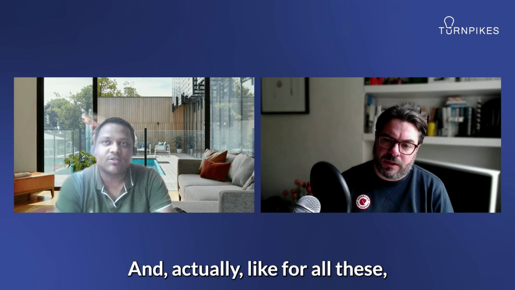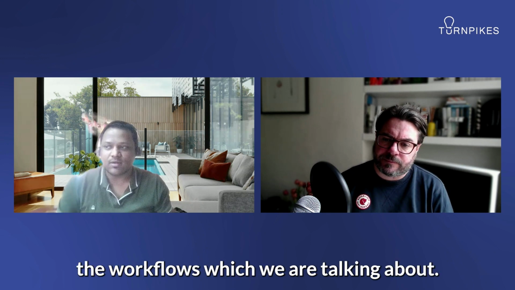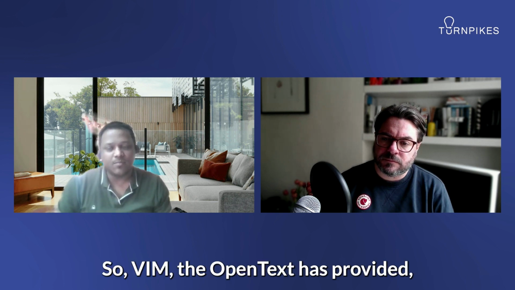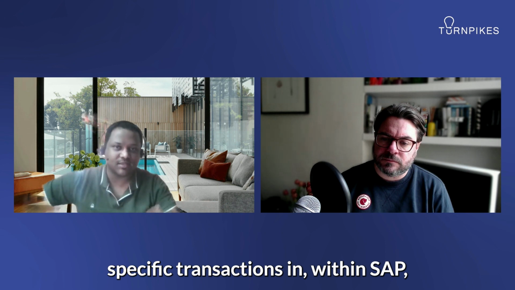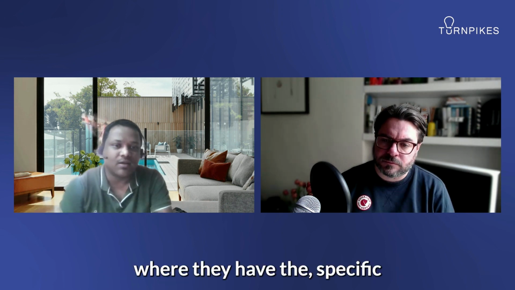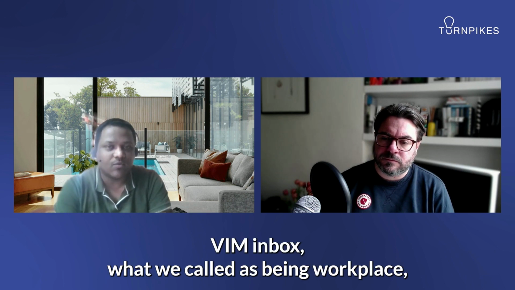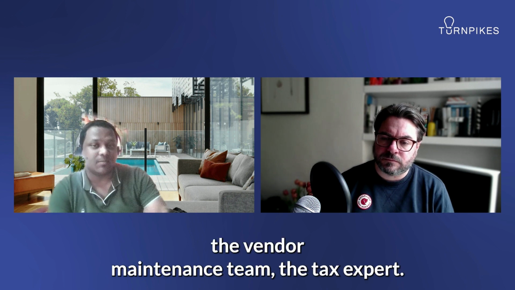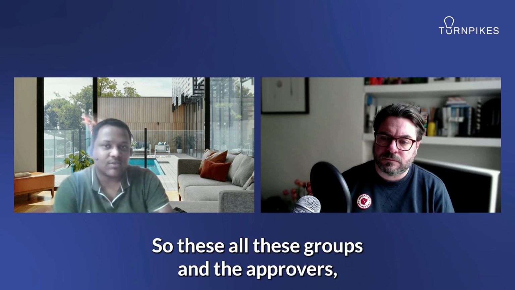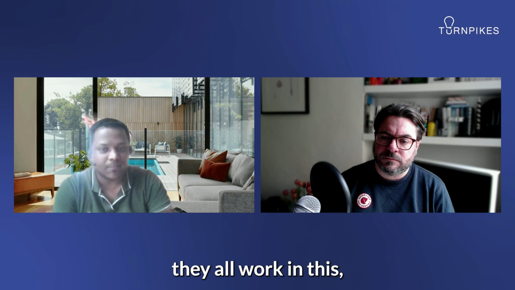So, actually, for all the workflows which we are talking about, Vim, the OpenText, has provided specific transactions within SAP, where they have the specific Vim inbox, what we call the Vim workplace, where the accounts payable, the vendor expert, the vendor maintenance team, the tax expert, all these groups and the approvers, they all work in these transactions.